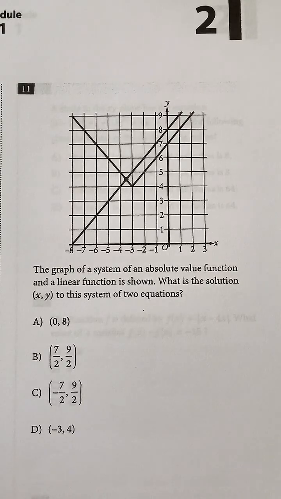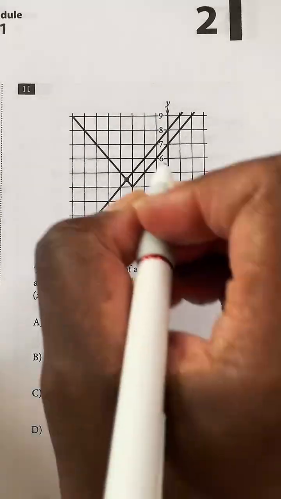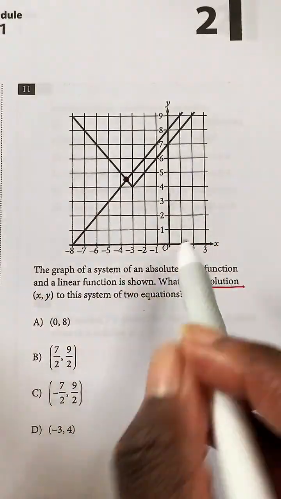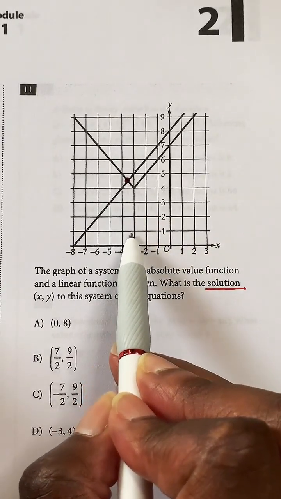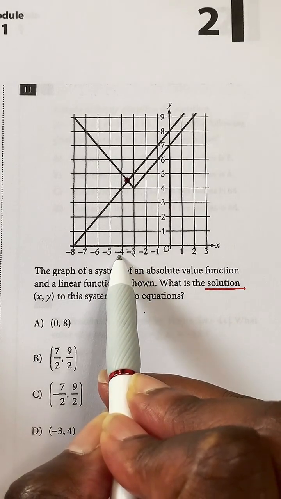So the graph of the system of the absolute value function and the linear function is shown. Okay, the absolute value function is the one that's a V. The linear function is the one that's a line. So what is the solution to the system of two equations? Well, anytime they ask for a solution, they want to know where these two are meeting. Where are they intersecting? And they're intersecting at this point. If I go down, I can find the x value. And the x value is going to be between -3 and -4.